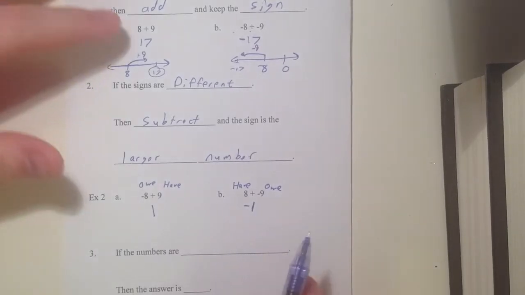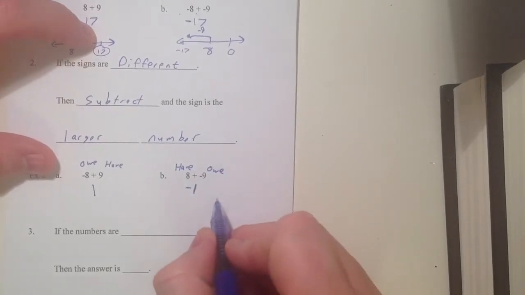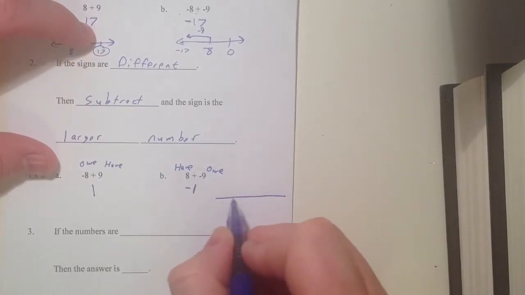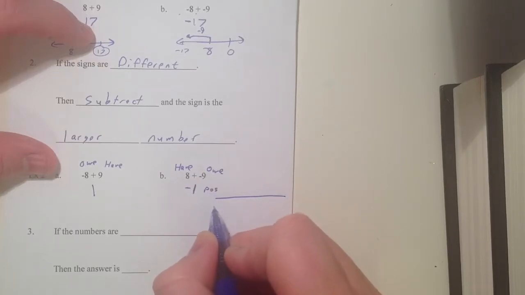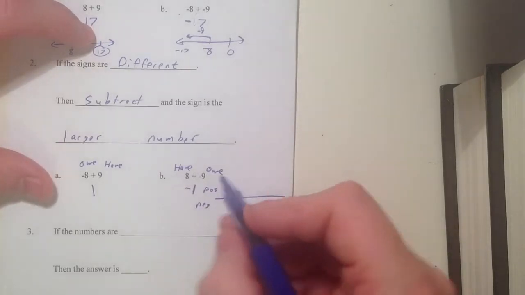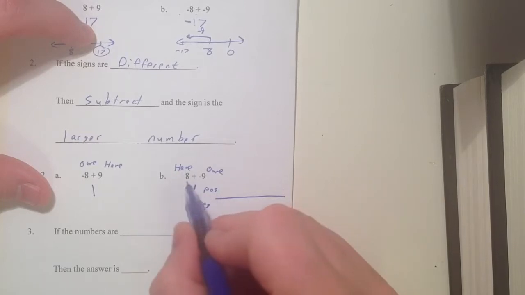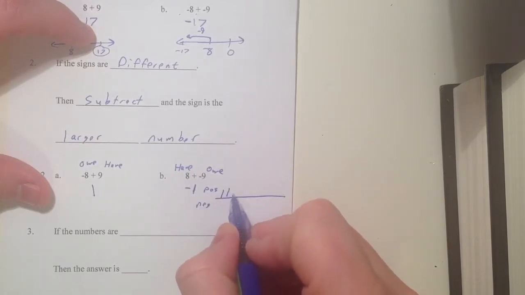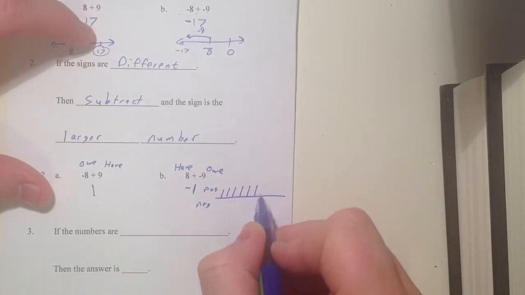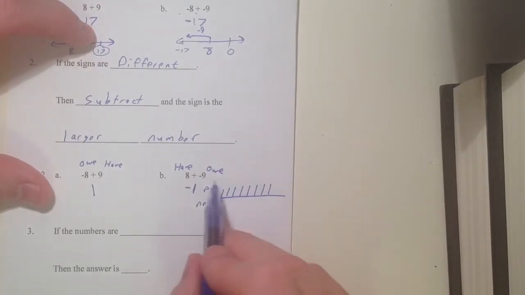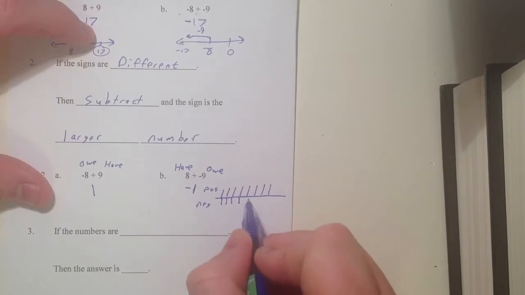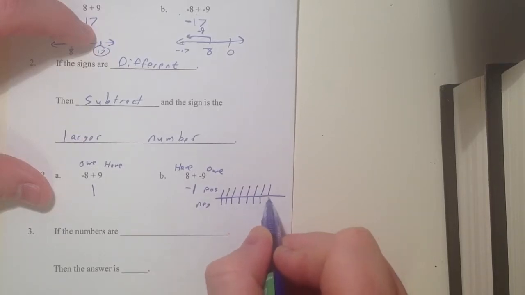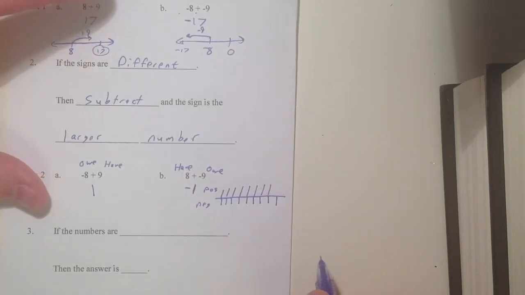All right? There's one more strategy I'll use with something like this. If I think of above the line being my positive and below the line being my negative, right? If I have 8, I can say, oh, I have 8. 1, 2, 3, 4, 5, 6, 7, 8. And 9 is my negative. I can say 1, 2, 3, 4, 5, 6, 7, 8, 9.